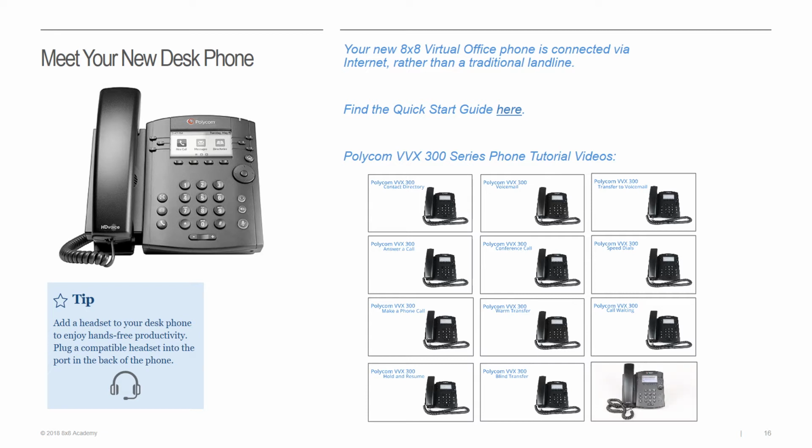To set up a conference, pick up the handset or press speakerphone and dial 556 from your 8x8 extension. From the menu, press 2 to create a conference. Enter your extension number, then press pound. Enter your voicemail password and press pound. You will be asked to select what type of conference you would like to create.